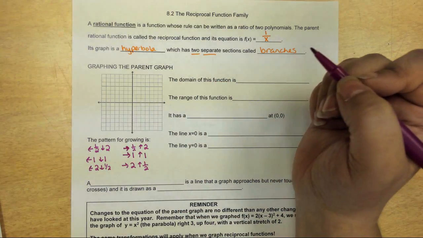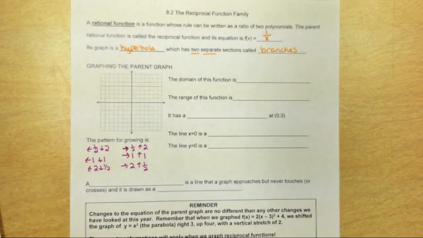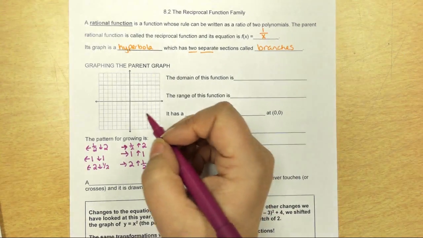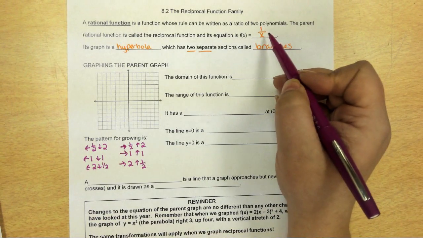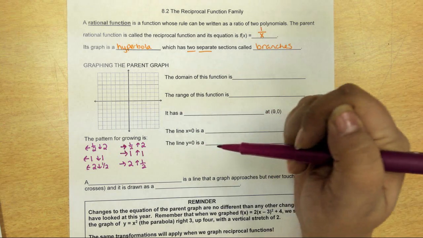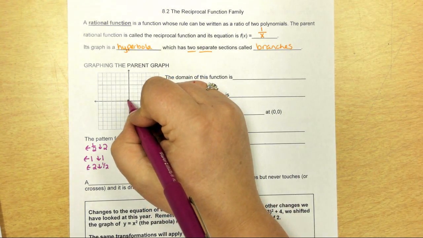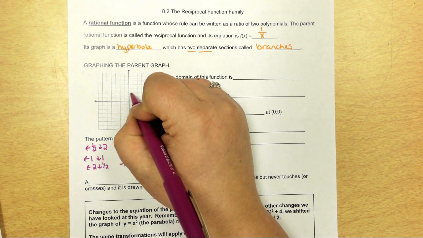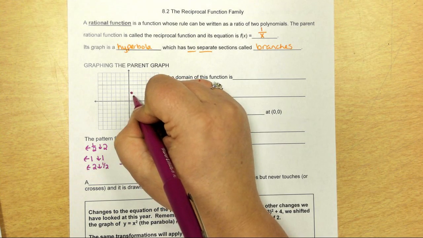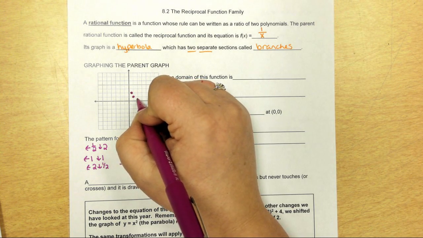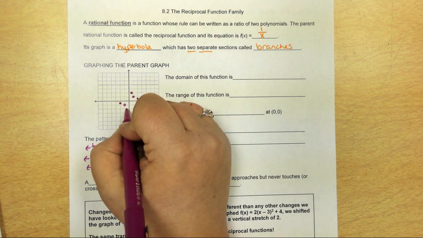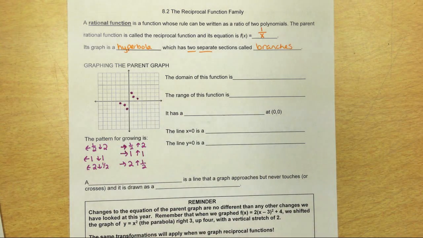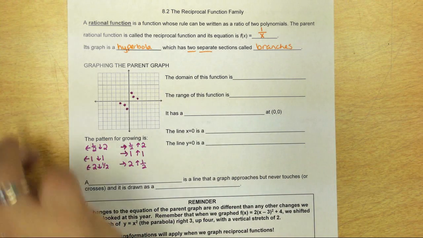So when you start this, you're going from 0, 0 on the parent function. Other functions may have a different place to start, but we would go right 1/2 up 2, right 1 up 1, and right 2 up 1/2. Left 2 down 1/2, left 1 down 1, and left 1/2 down 2. So it just kind of looks like that to start with.